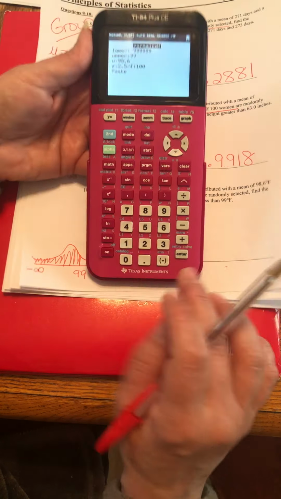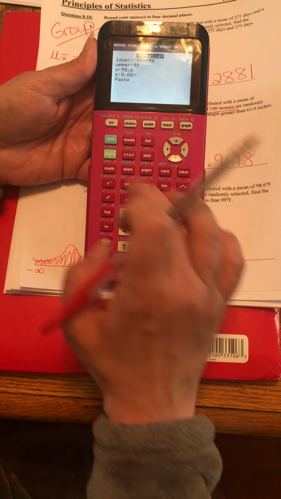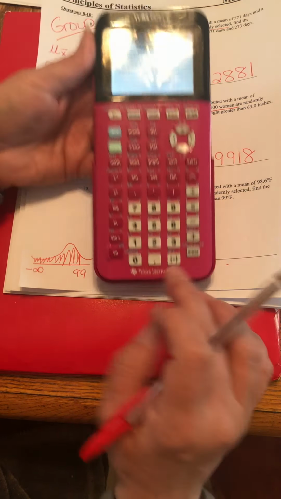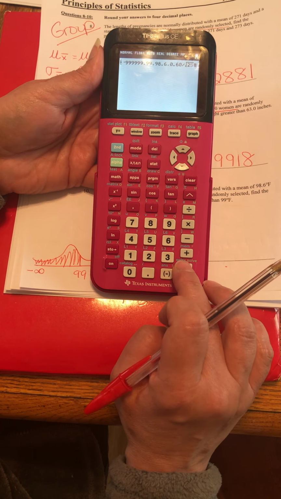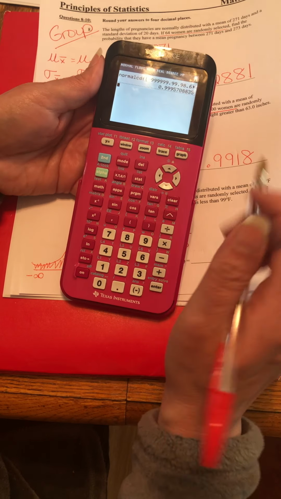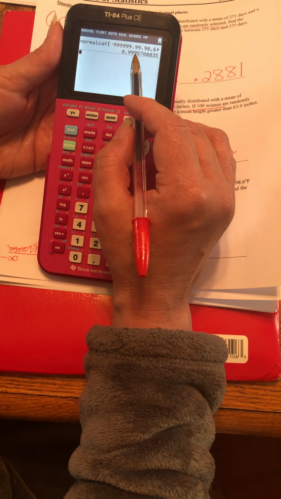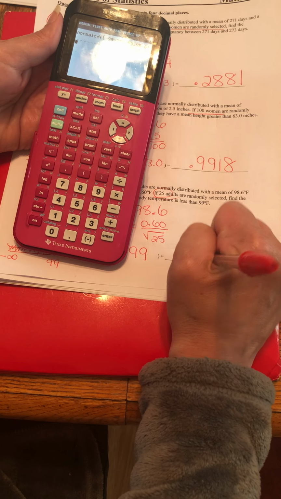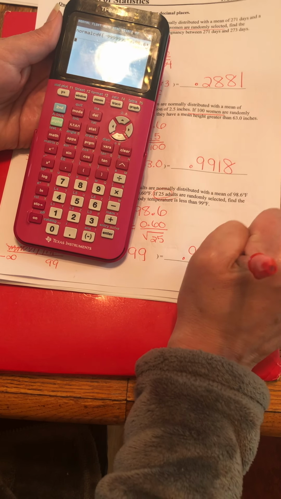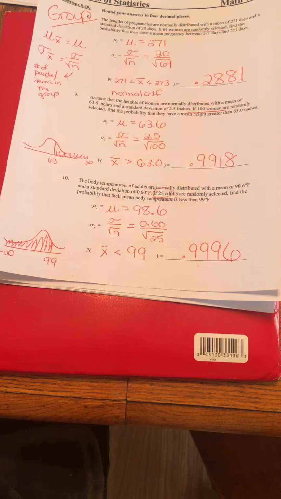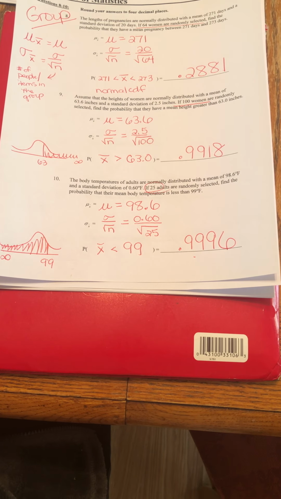The mean is 98.6, and the standard deviation is 0.60 divided by the square root of 25. Keep hitting enter, and you should get 0.9. If you round that to 7, it's a 5 or above to give him a shove, so that's going to be 0.9996 as your answer to that one. And we are done with that page.